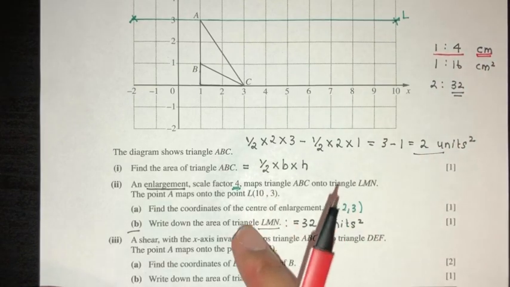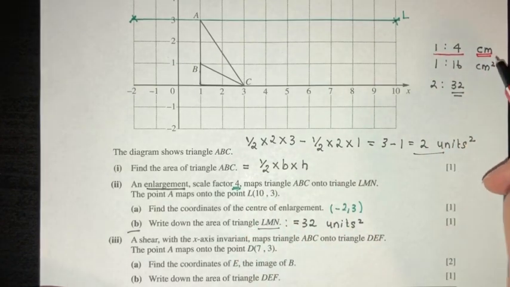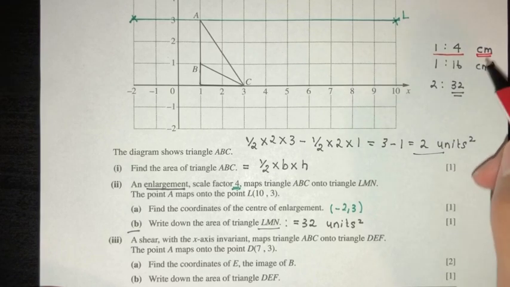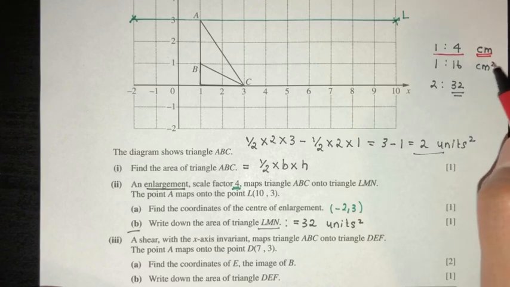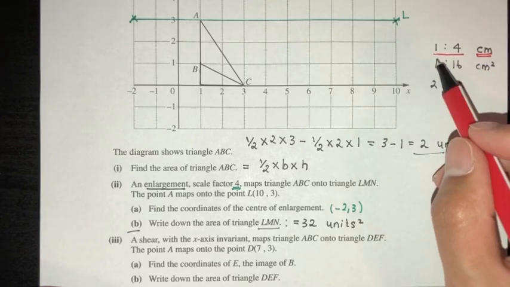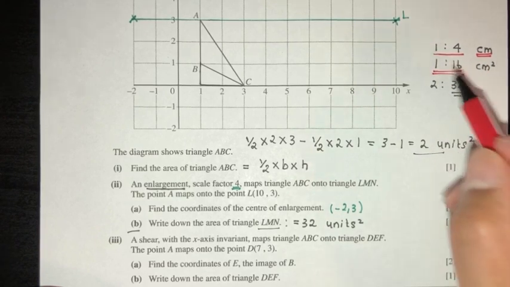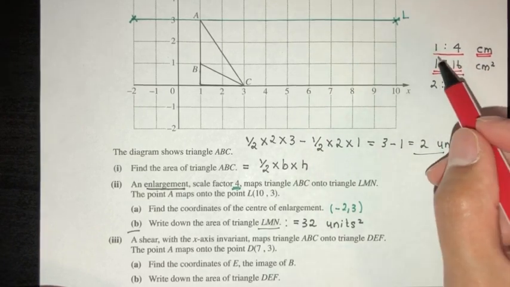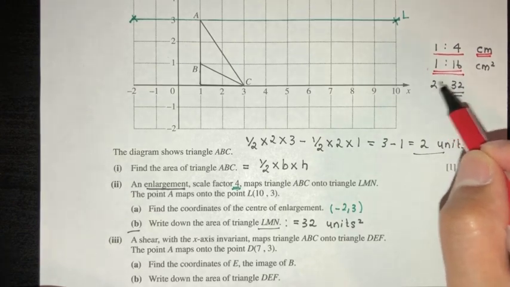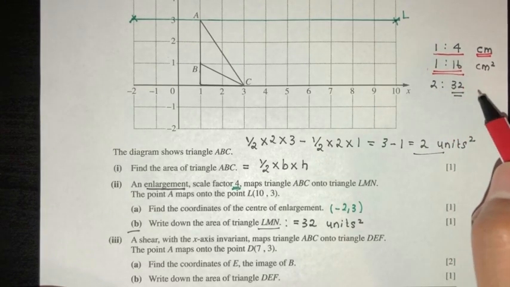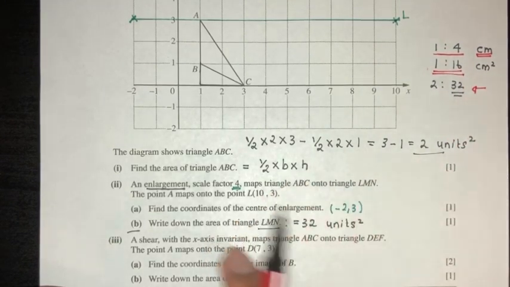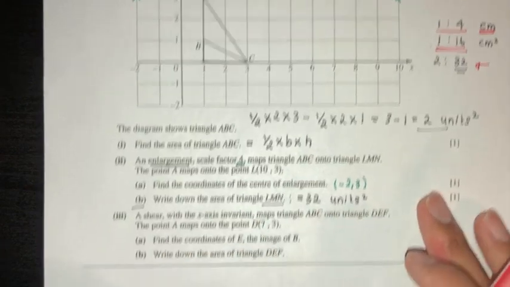But now we have to compare the areas, because area, as you can see, has to be centimeter square, for example. Now how can you change this to square? We have to apply square on both sides. You will have 1 and 16. So that will be the ratio of the areas, 1 to 16. Now ABC is 2 area, so 16 will be 32. That will be your area for part B.